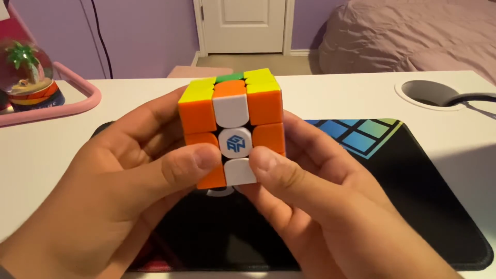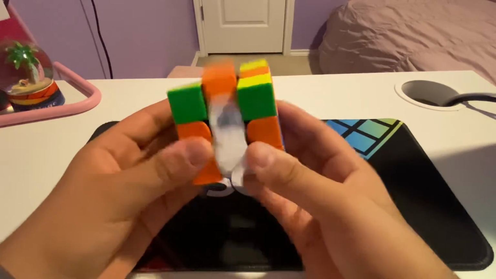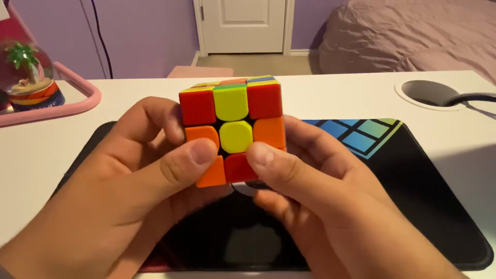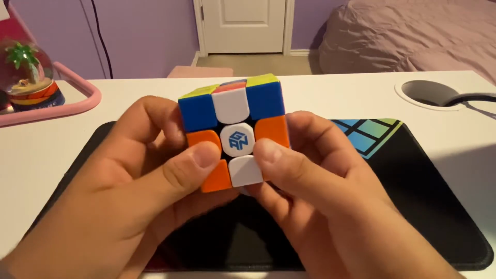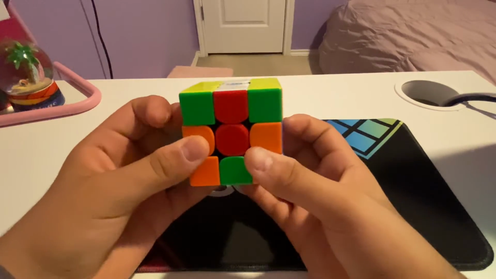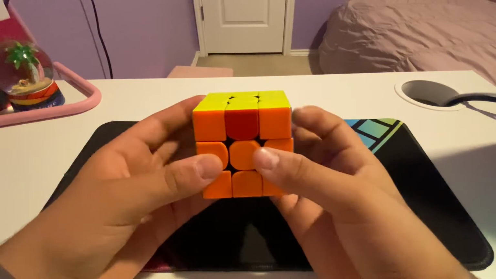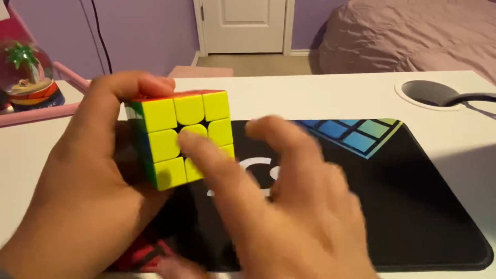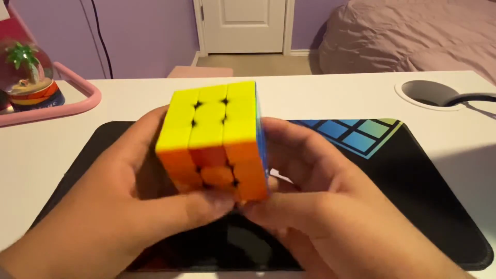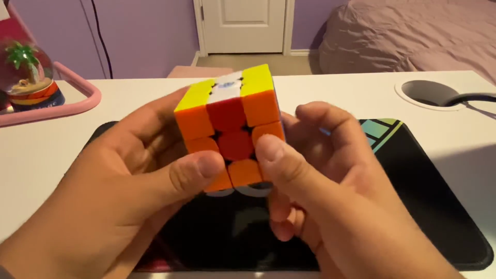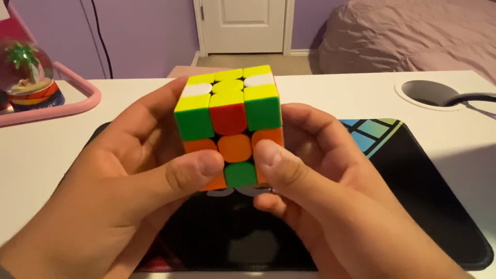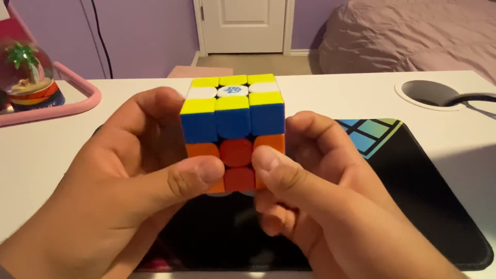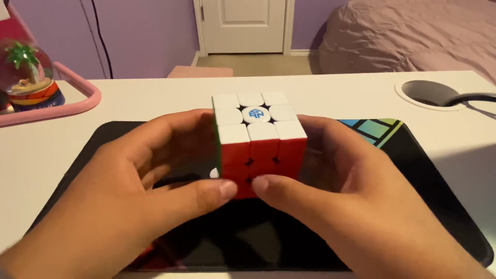So M prime, U prime, M2, U prime, M2, U prime, M prime, U2, M2, U. And then sometimes you'll run into cases where you need to do the opposite and adjacent. So do M2, U prime, M2, U2, M2, U prime, M2. And that's how you do the CFOP method.